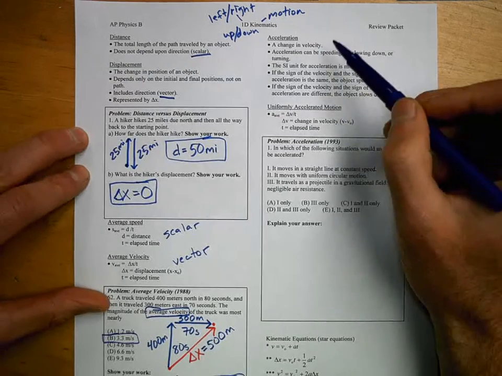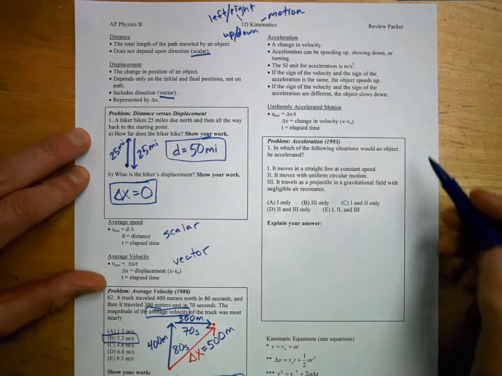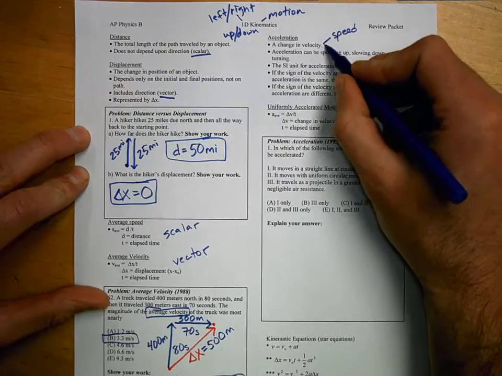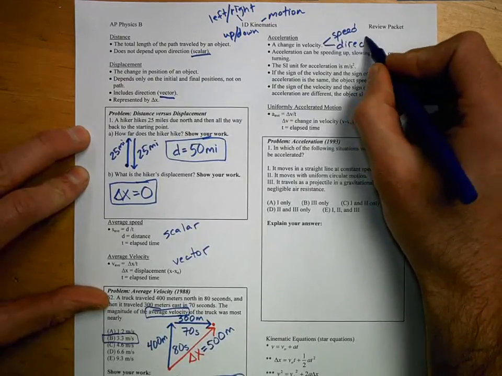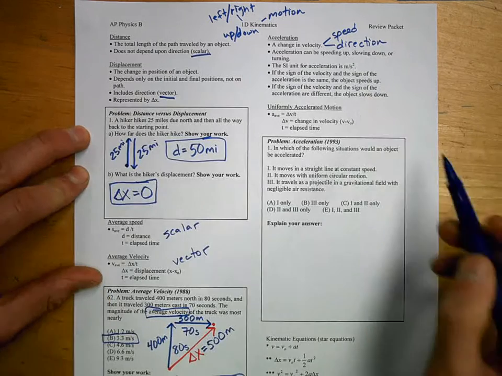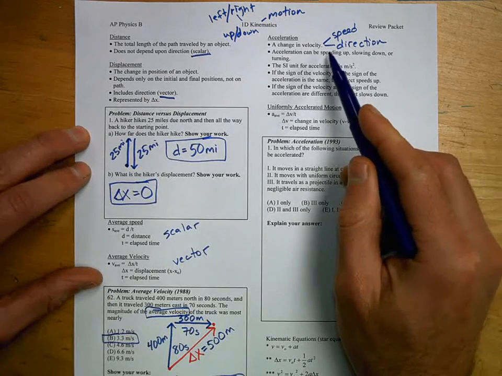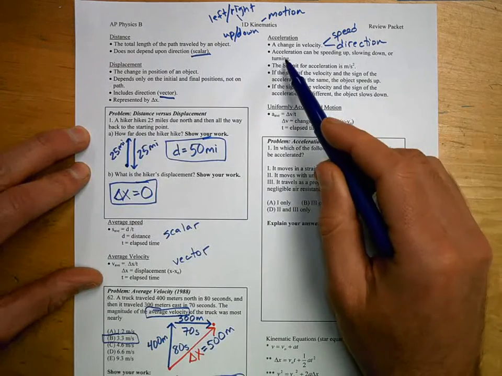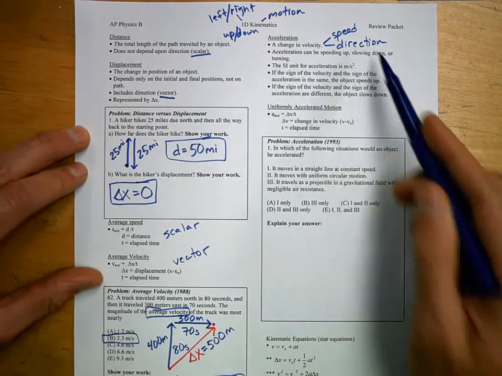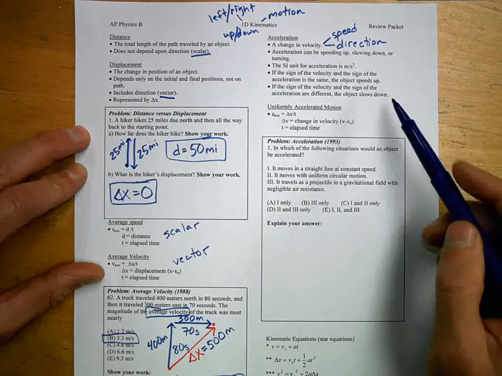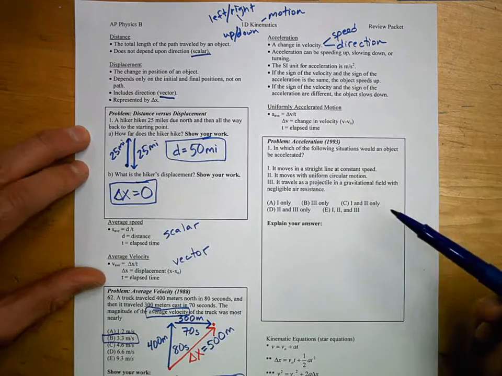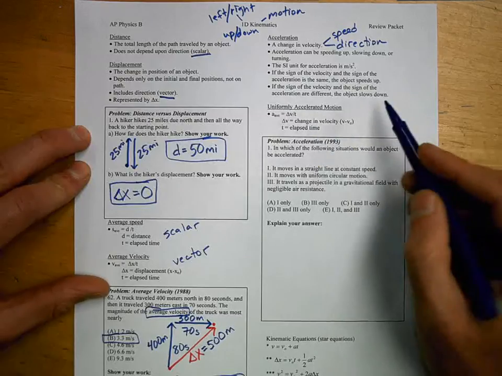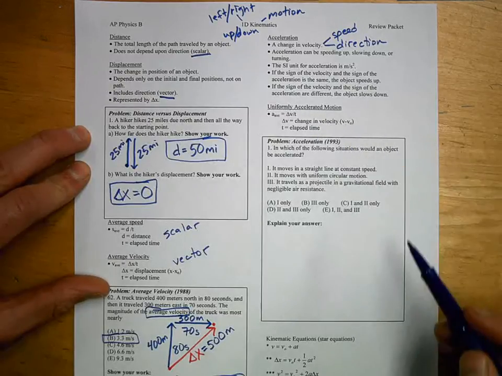Acceleration is any time your velocity changes. Now remember, velocity tells you both the speed and the direction. So you're accelerating if you're speeding up, slowing down, or even if you're only turning because your direction is changing. All of those would count as acceleration. The definition of acceleration is change in velocity divided by the time.